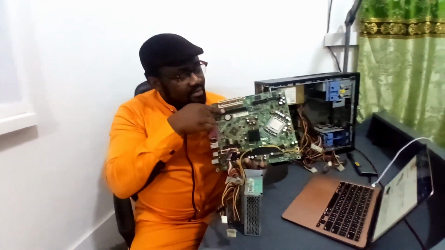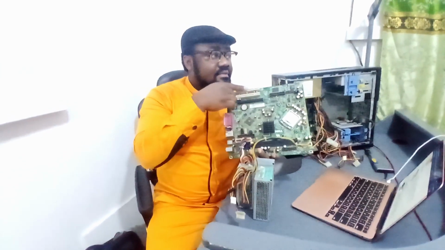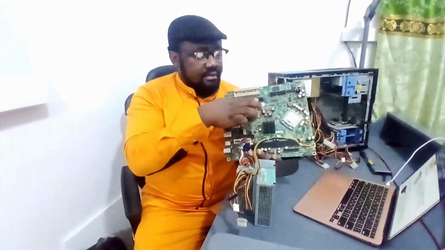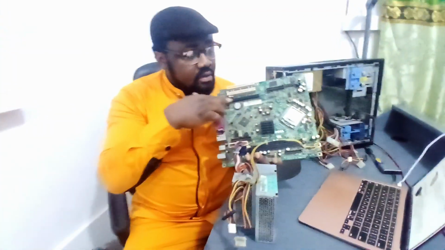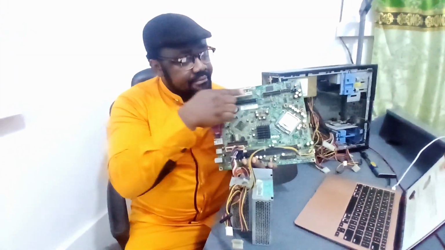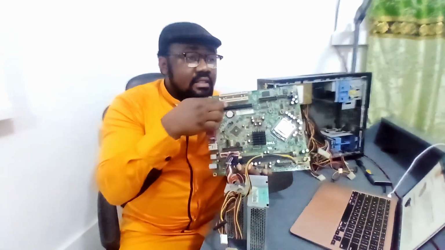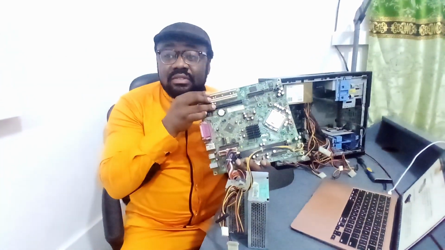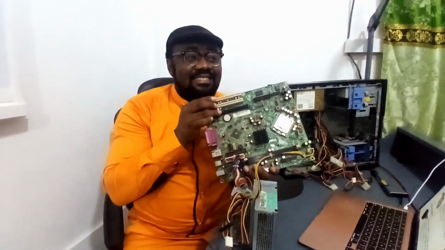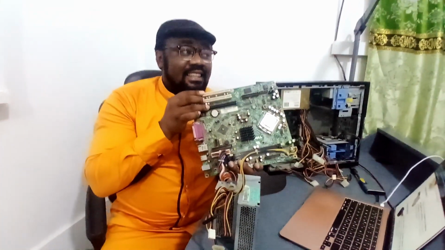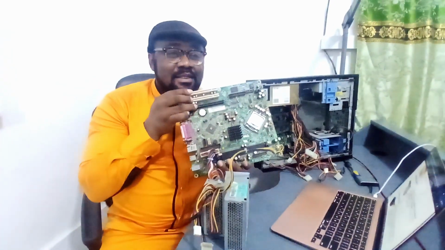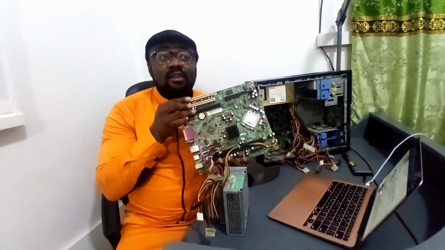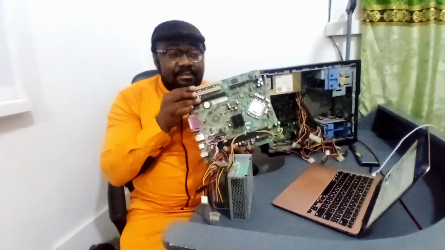Do you see these ports here? We call them slots. Have you seen these slots here? They are extremely important on motherboards. They are called the expansion slots.